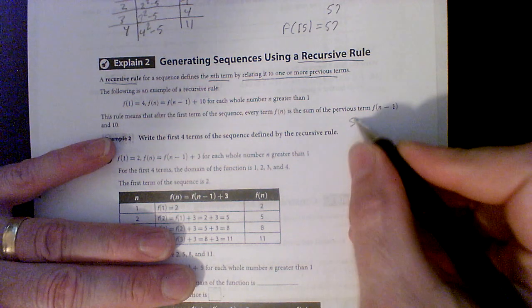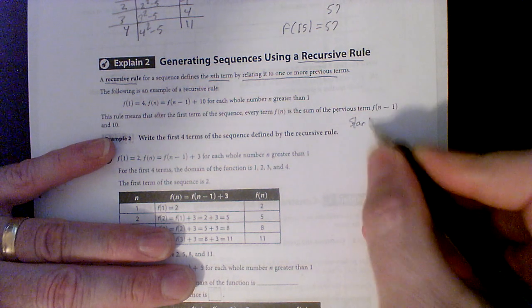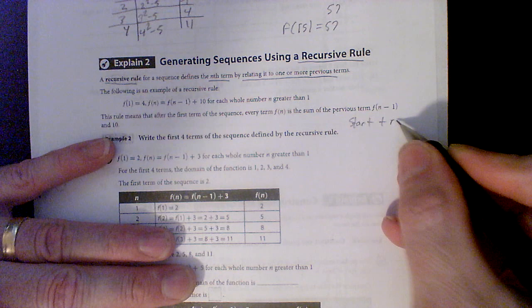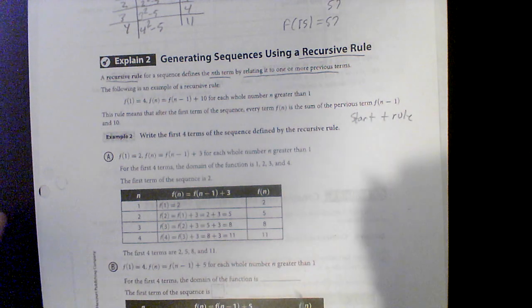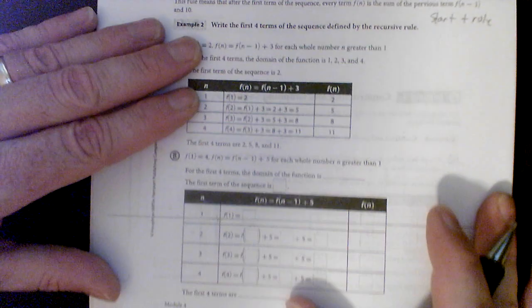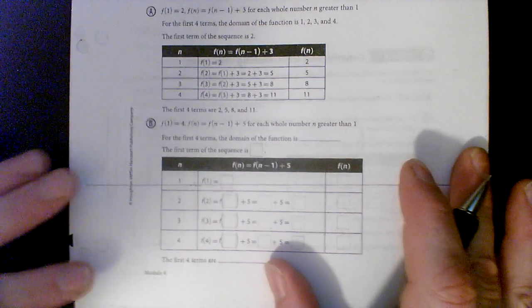So, what they always give you is this. They give you a start, and then they give you a rule. And the rule is always based off of where you start. So I'm actually going to show you, there's an example here to look through, but I'm going to come down and show you here.